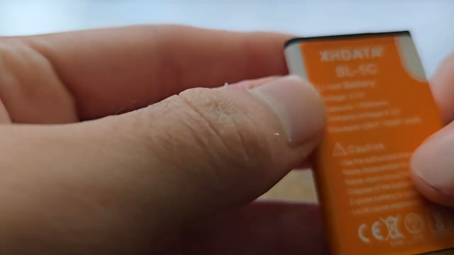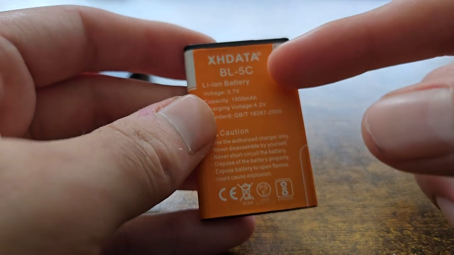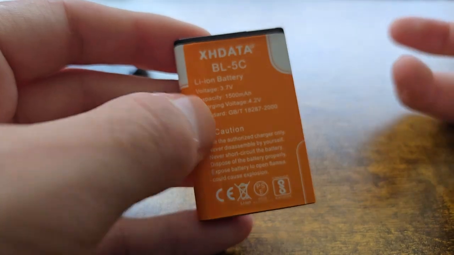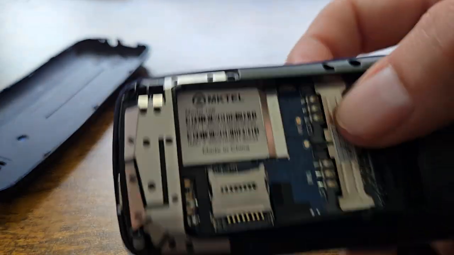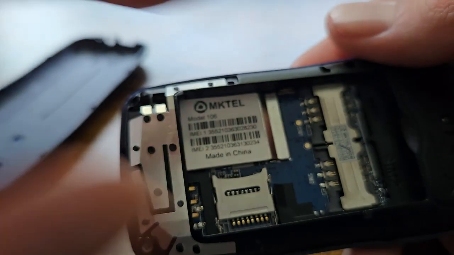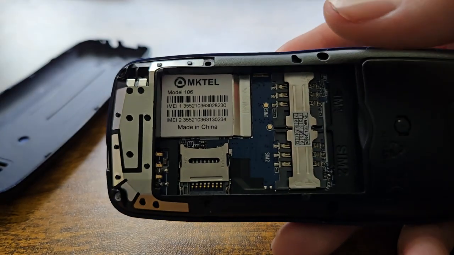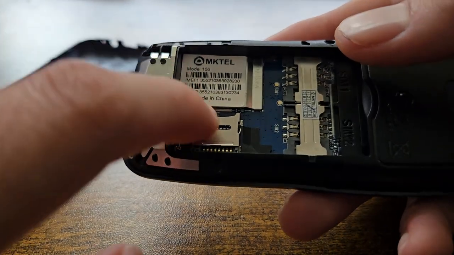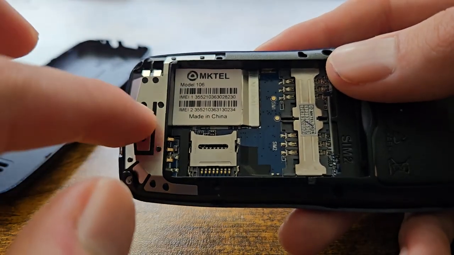I think this is actually wrong. I think this is a scam. This is not the original battery. This one is the one I bought online. I don't really think it's 1500 milliamp hours. I think it's more like 800. But on the inside, you've got the 2 SIM card slots, which are kind of useless now. In America, this is a 2G phone only, so you're not going to get any service at all. But for offline use, it might be useful.